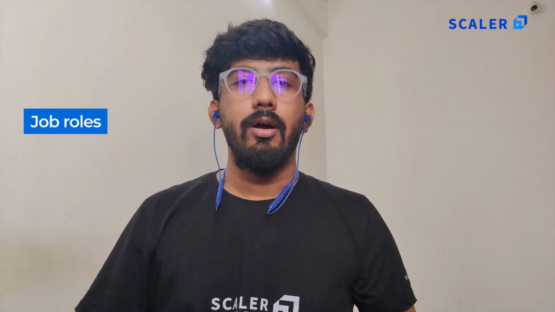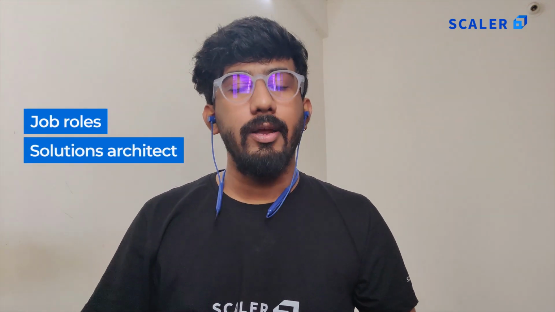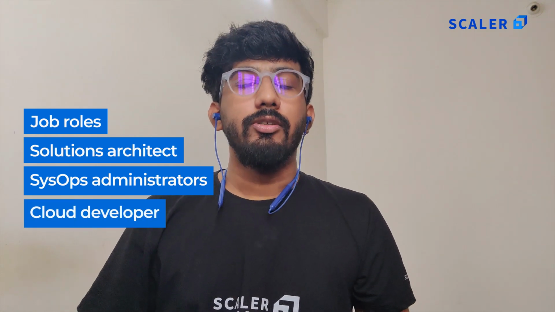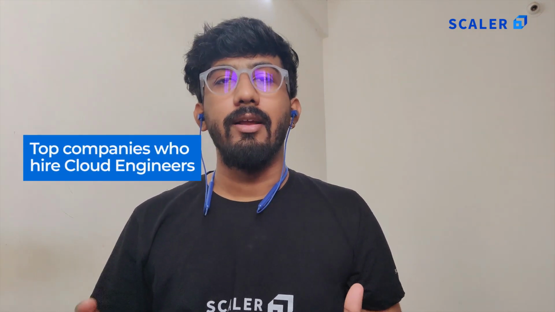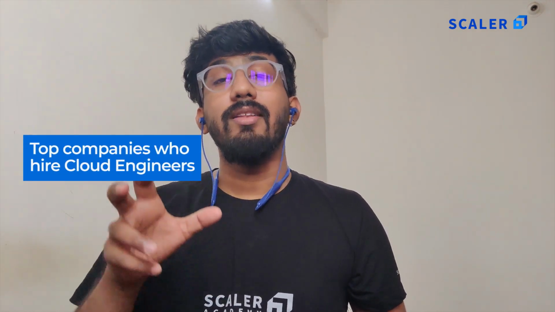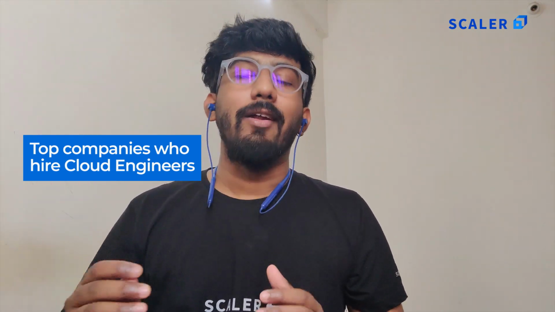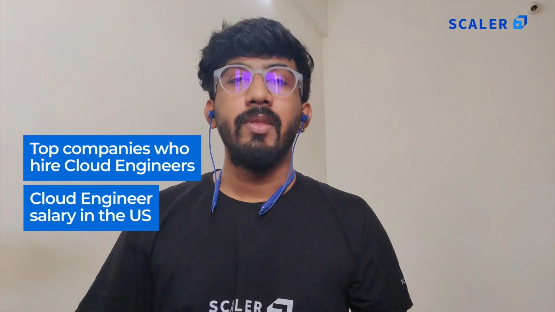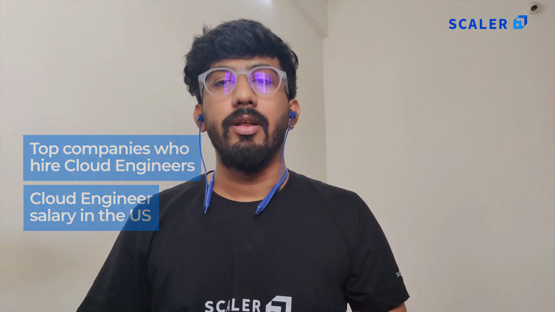Then we'll be looking into certain job roles in cloud, such as solutions architect, sysops administrator, and finally cloud developer. Once this is all done, finally we'll be looking into top companies who are hiring cloud engineers and what the salaries are like in those companies, and also quickly look into the United States salary for cloud engineers. So these are the things which will be covered in this particular session, guys.